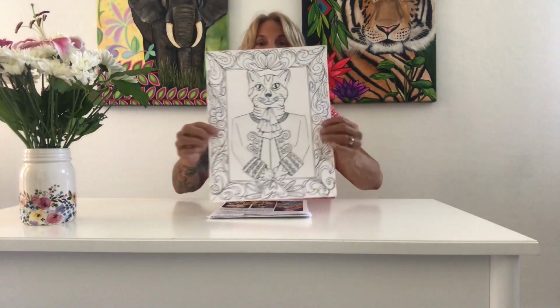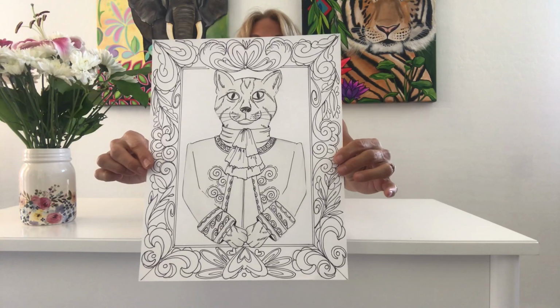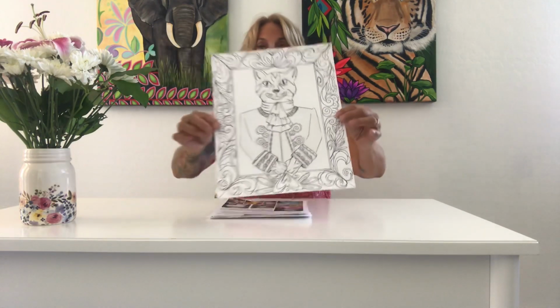All right, so take a look. This one isn't colored yet, but this is a good example of our pet portrait with our whimsical frame that shows the swirls and shell-like patterns, and we have a pet and the fashion of the day, which you'll be glad you're not wearing today, especially in this heat, right?